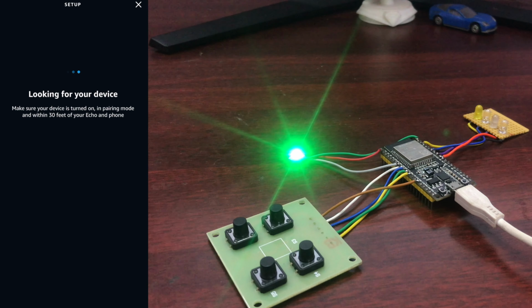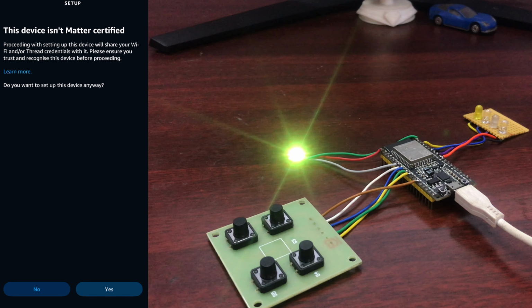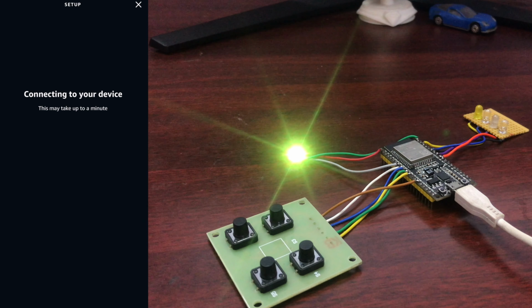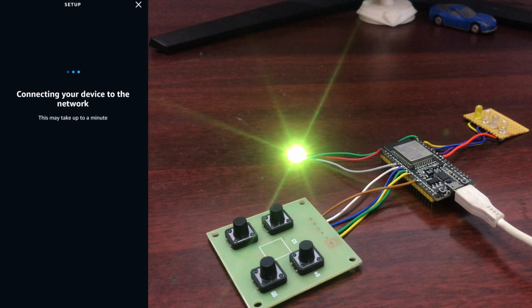So now Alexa is looking for the device. Now my device is already in pairing mode. Okay, please try connecting your device. It's taking quite long. Now it's connected.